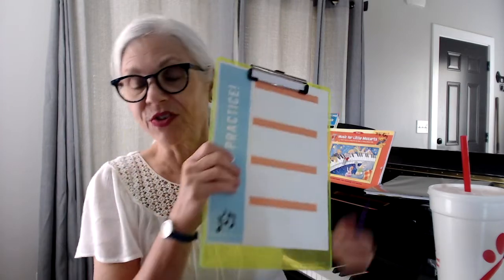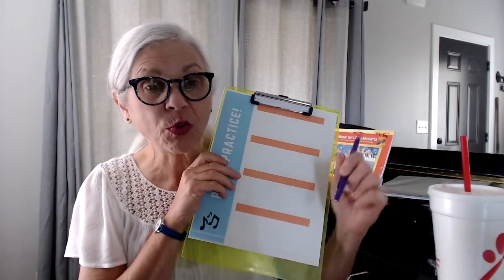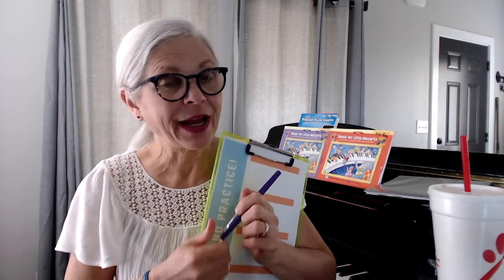Now, last year I was done with the digital stuff and I used paper. I used this PDF and I had the students handwrite what I wanted them to practice every week. And my idea was that they would remember it more if they wrote it down themselves. Now, this system broke down with my little ones who couldn't spell, and I didn't have time for them to write things.